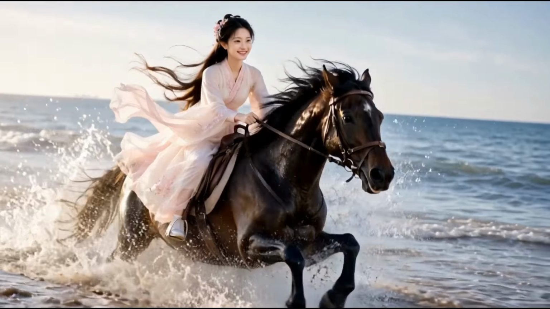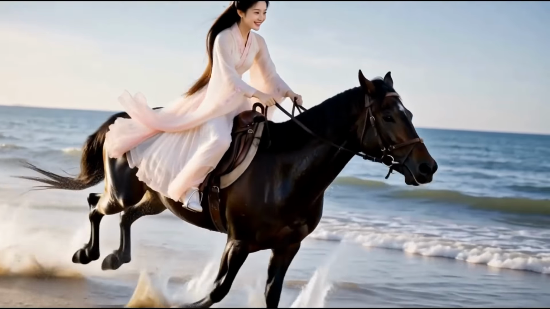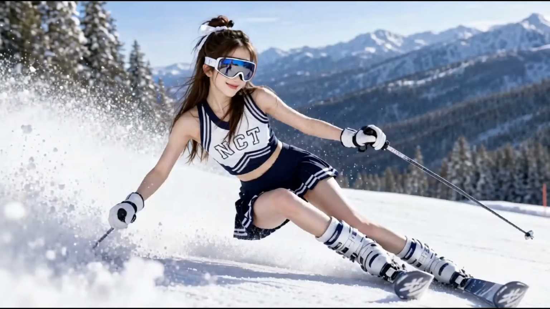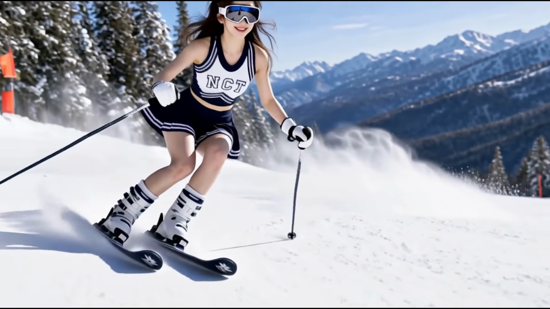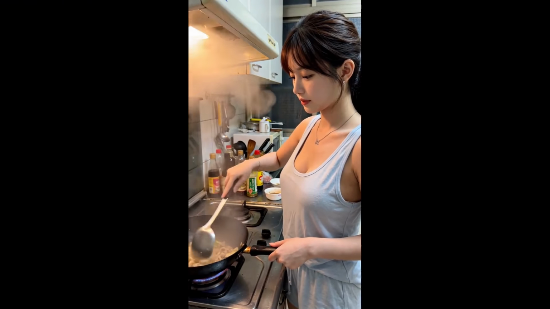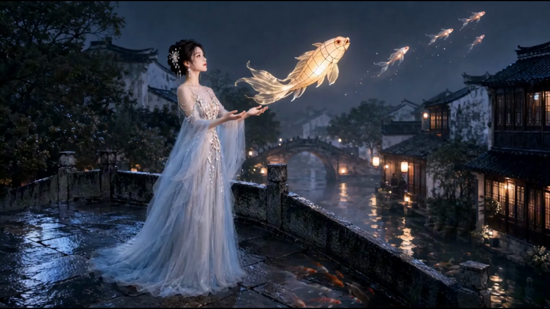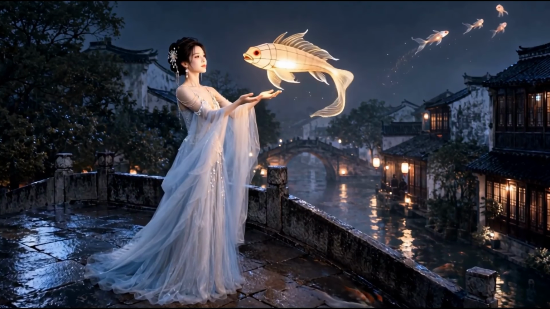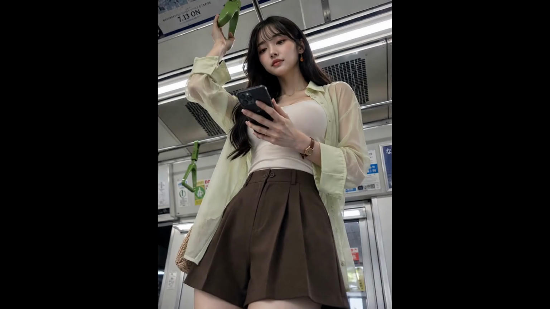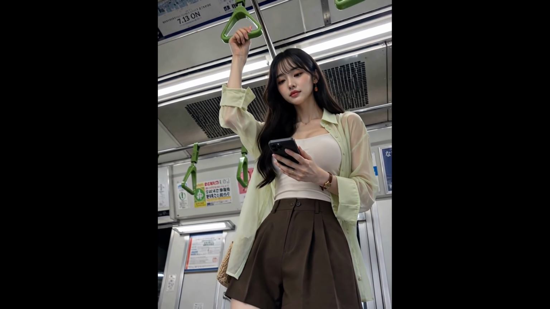Now let's look at scenes with more intense movement, riding a horse by the sea, stir-frying food in a kitchen, and even fast-moving skiing footage. The motion details are rendered more clearly as well. I also tested stylized characters and unusual low-angle shots, and the overall quality is very high.